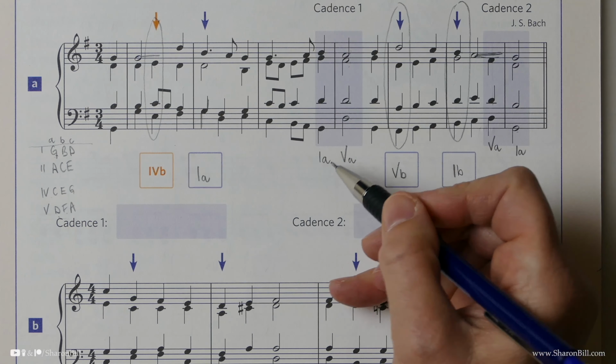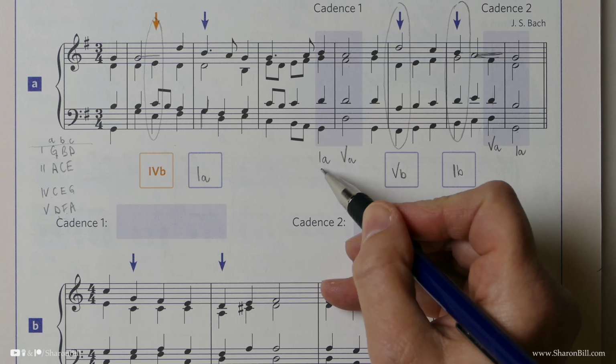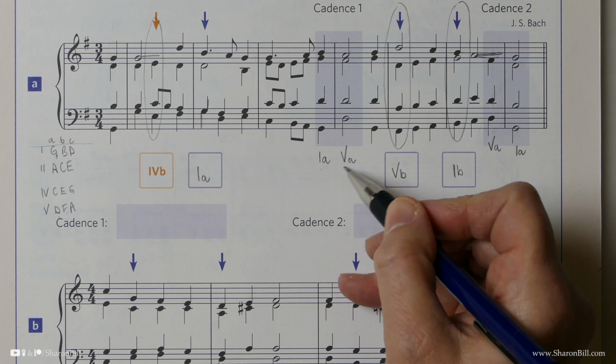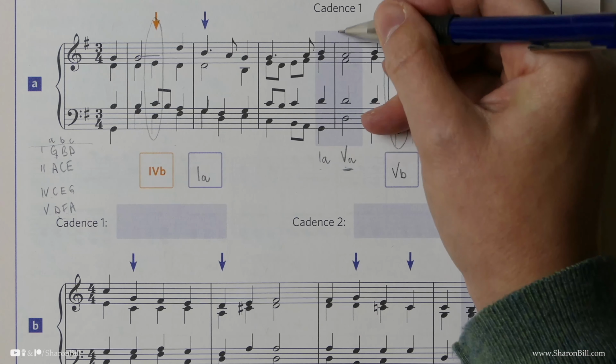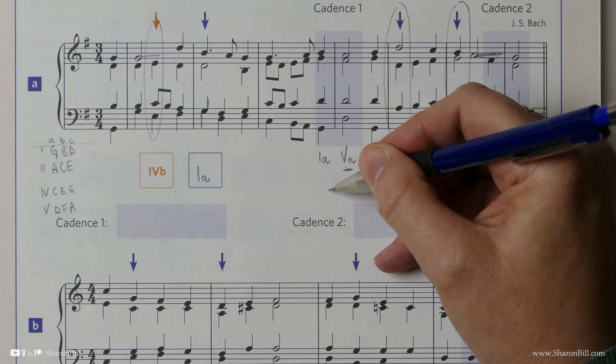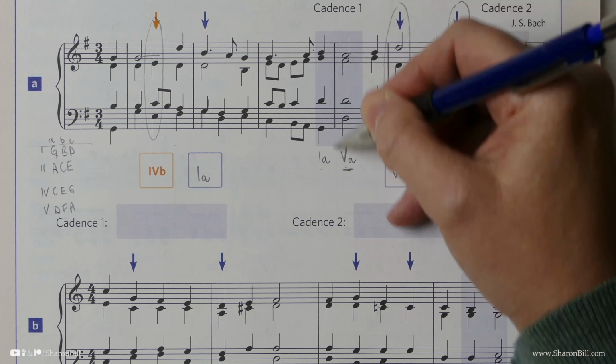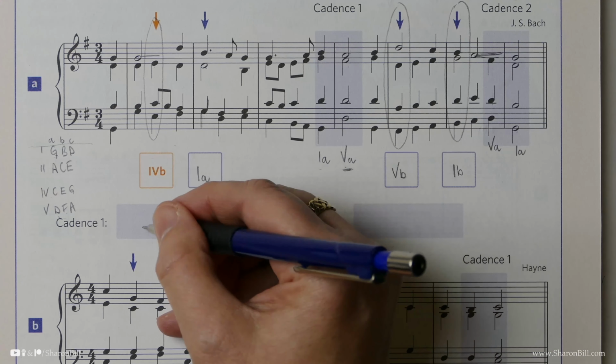And so our cadence 1 is chords 1 to 5. If it's anything to 5, it's going to leave us hanging. It doesn't sound finished at all. And that's our imperfect cadence.